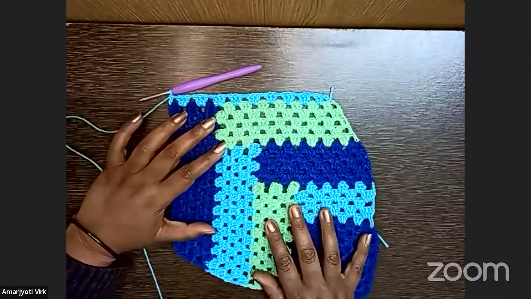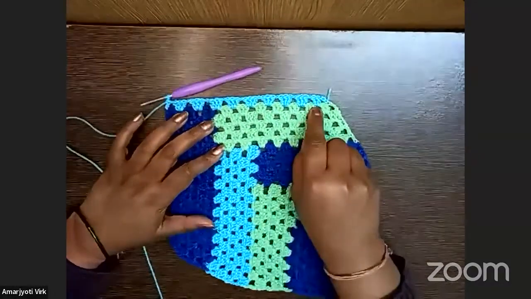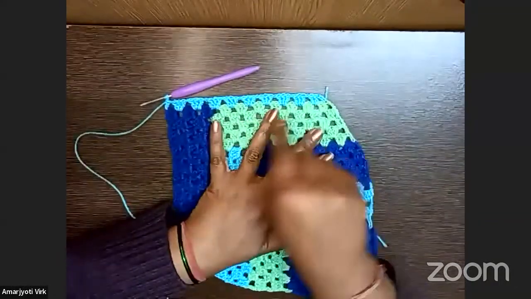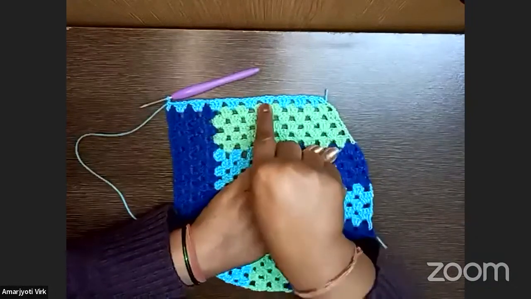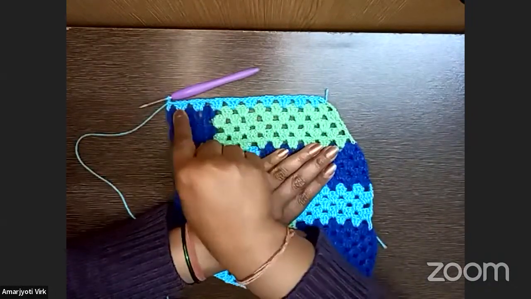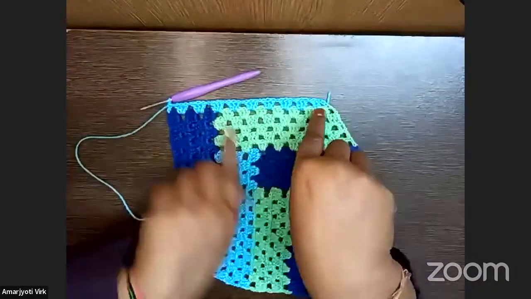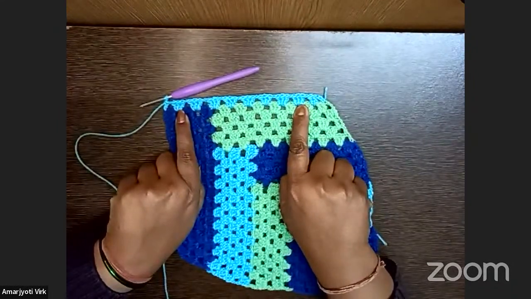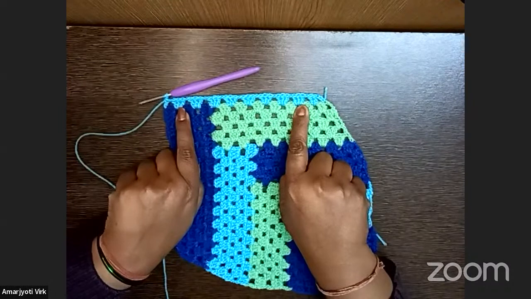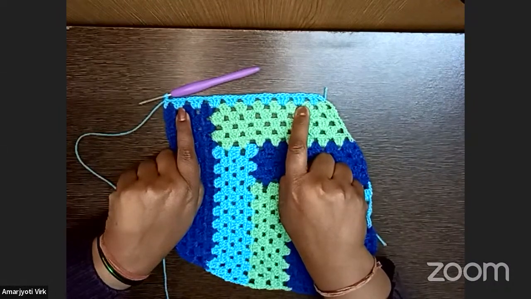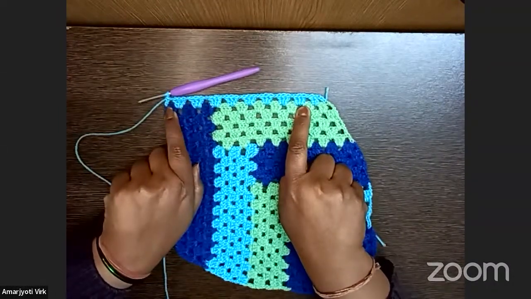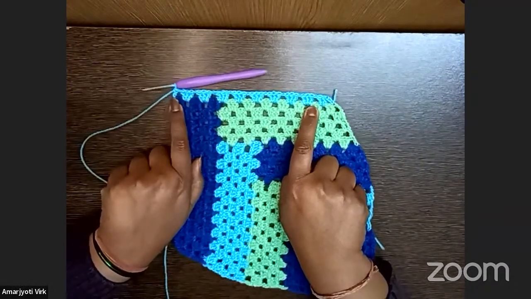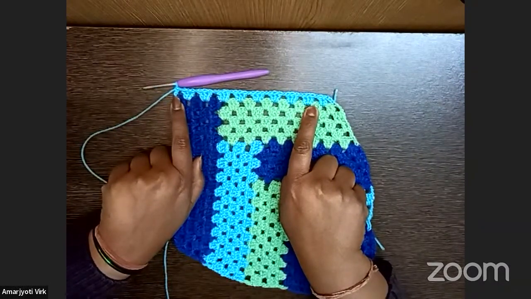Total how many clusters? After making 2 double crochet in the first block, the complete blocks are 1, 2, 3, 4, 5, 6, 7, and 8. Yes, 8 complete blocks. Ends with a single double crochet on the last stitch. Chain 1 and 1 double crochet on the last stitch. Okay?